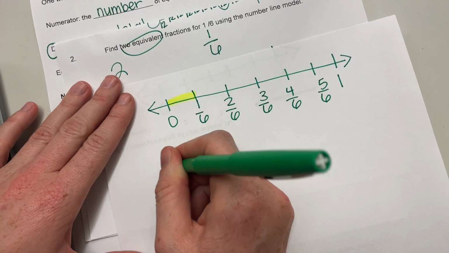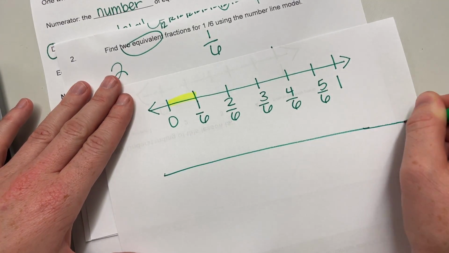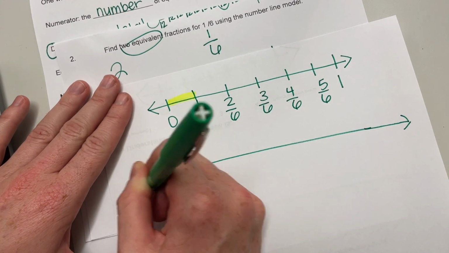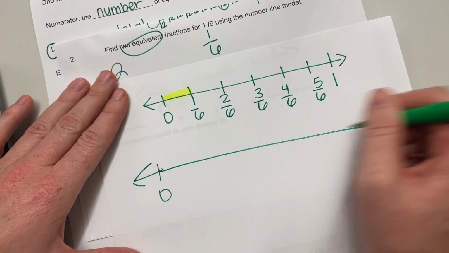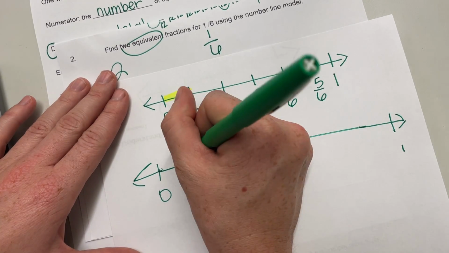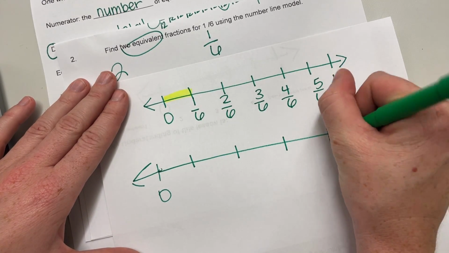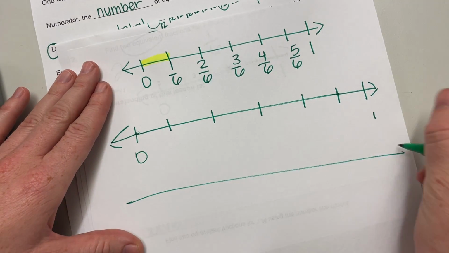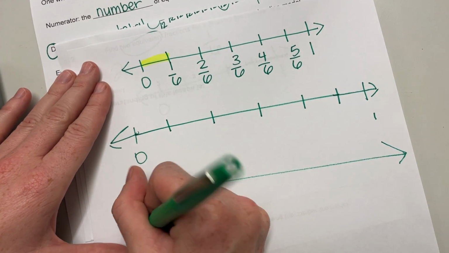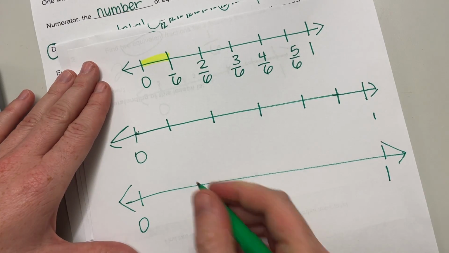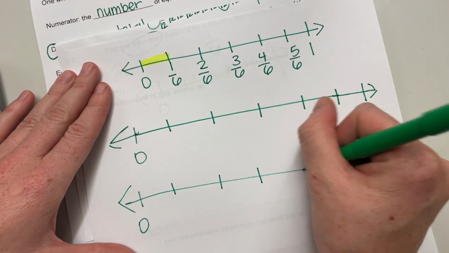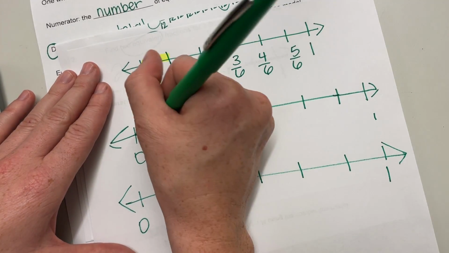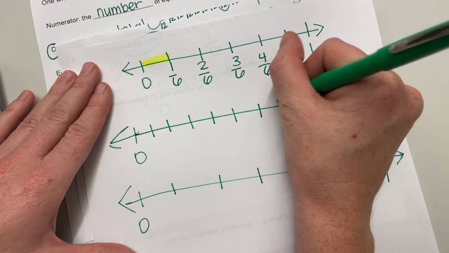Okay, I need to do 2 more of these. Make sure you're spacing it out. 0, 1. Okay, I need to divide these in half, and I'm going to do 2 of these right away. Okay, split those in half.